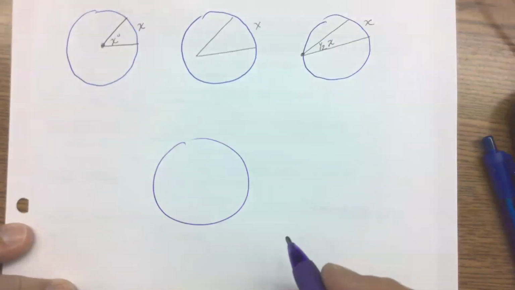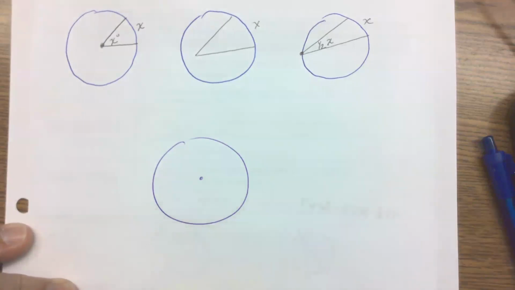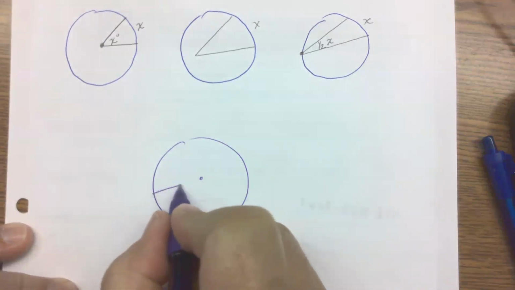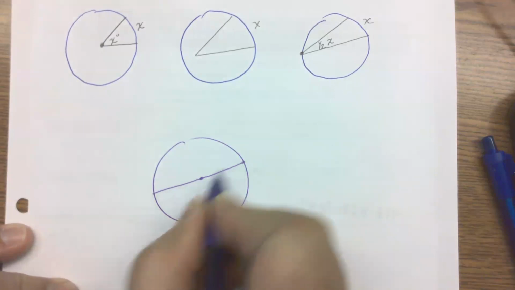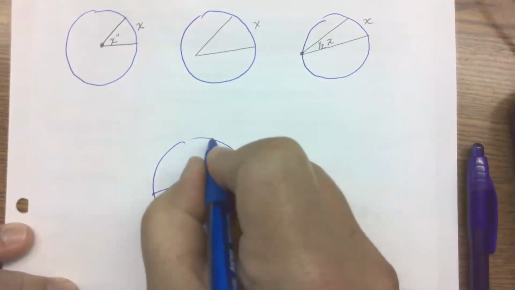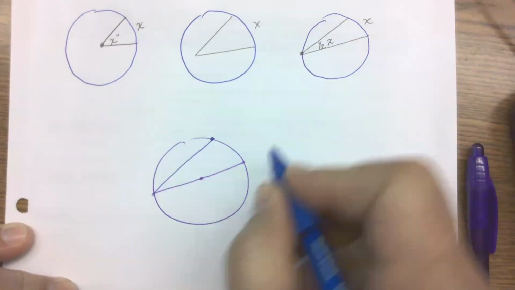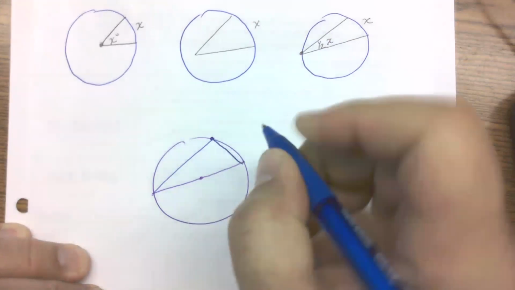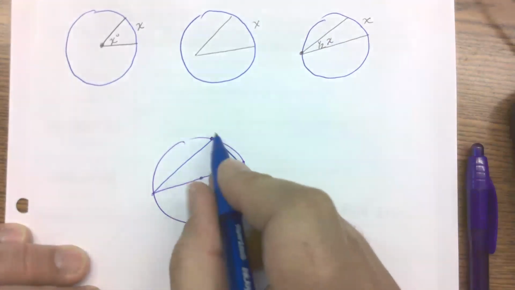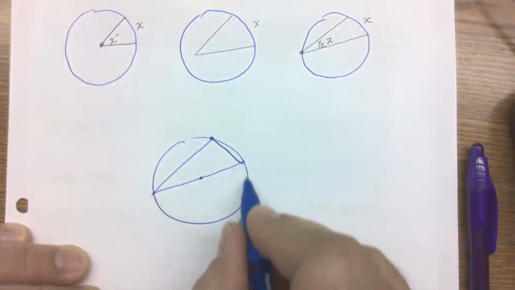If you have a circle and you want to find a right angle, this is another way to construct a right angle. All I have to do is draw a diameter, which is any chord going through the center, and pick any point on that circle. If I connect the endpoints of the diameter to that point on the circle, this angle will be an inscribed angle, and it will be 1/2 the measure of this arc.